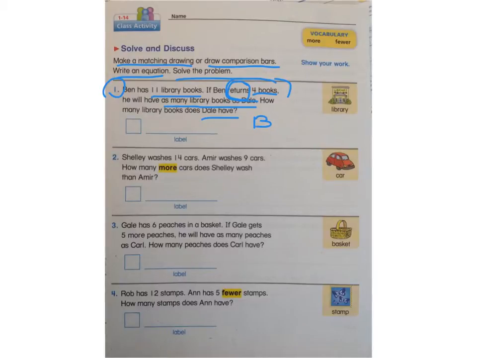And I have Ben has 11 library books, so I'm going to put 11 in my comparison bar. And then Dale has less. We know he has less because Ben has to return books to have the same amount as Dale. So Dale has less. And all we know is Ben has to return 4 books to get to the amount that Dale has. So instead, I'm actually going to use my circles for this. I think that's going to help me a little bit better than my comparison bars.